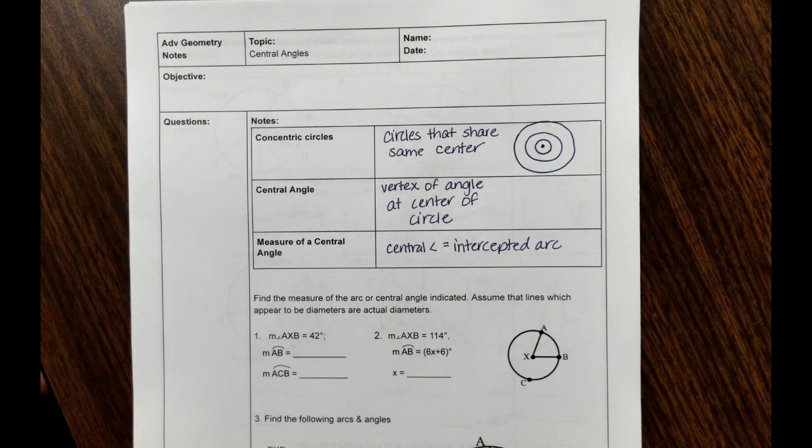Today we're going to focus on being able to determine the relationship between a central angle and the arc that it intercepts. So I have a couple of vocabulary words here. Concentric circles. Con means together. It's that prefix that means together. Concentric means they are circles that share the same center. Think like a bullseye, a target.